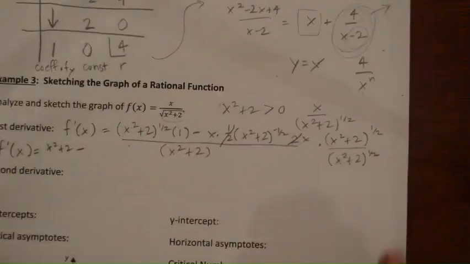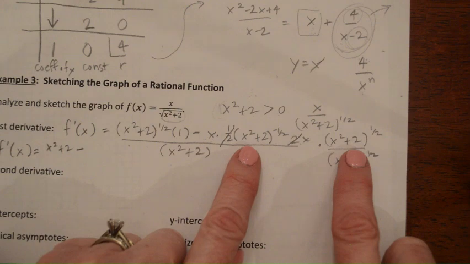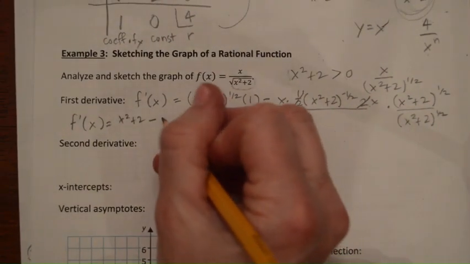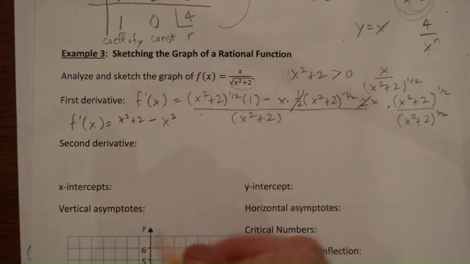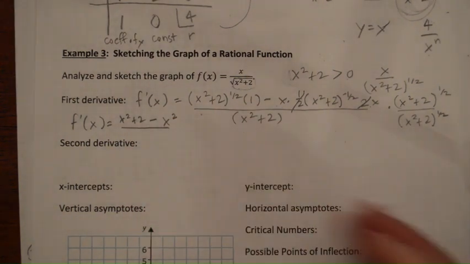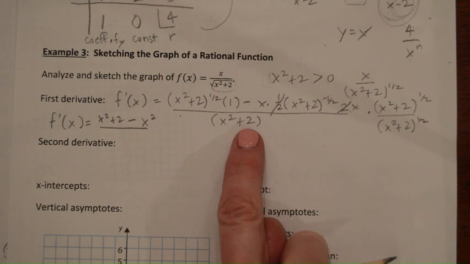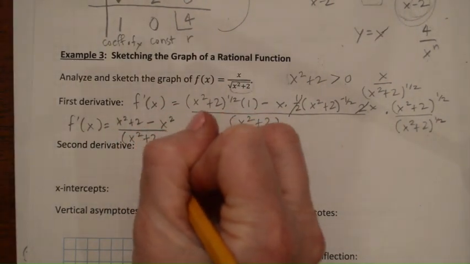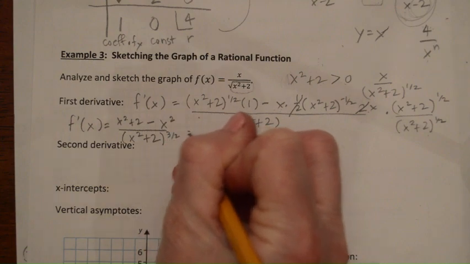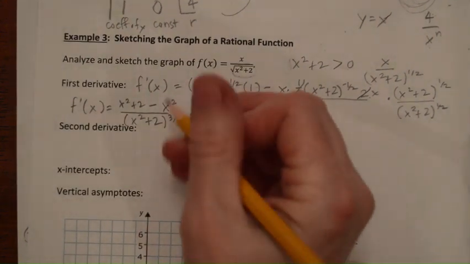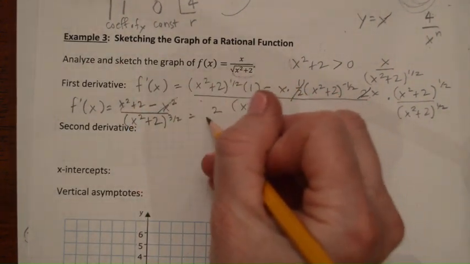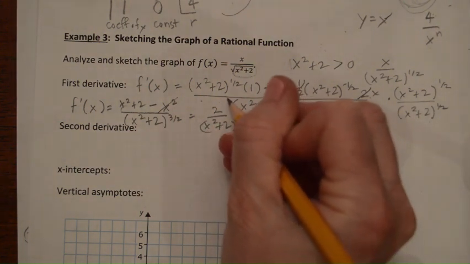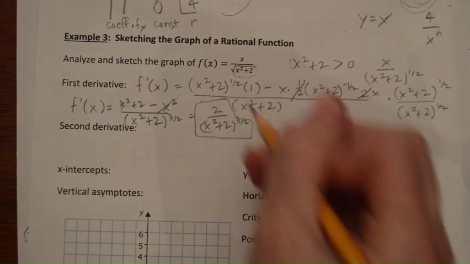Minus, when we multiply this by x squared plus 2 to the 1/2, these will cancel, and so we're just going to get an x squared. And then in the denominator, basically this is 2 halves and 1/2, so we'll have x squared plus 2 to the 3/2, which will end up becoming, when these cancel, 2 over x squared plus 2 to the 3/2. That's our first derivative.